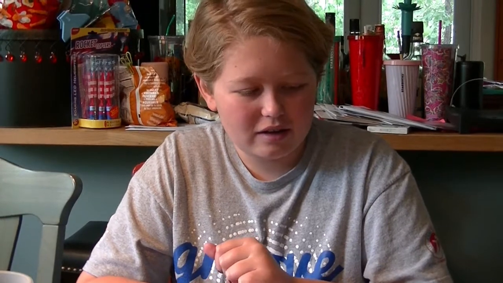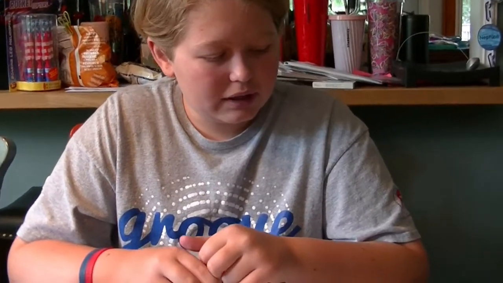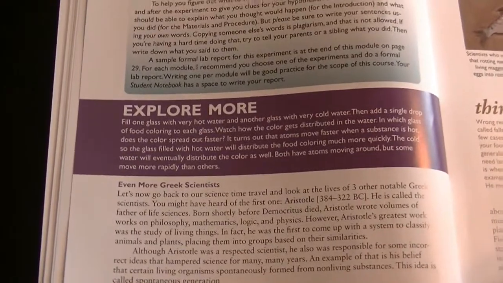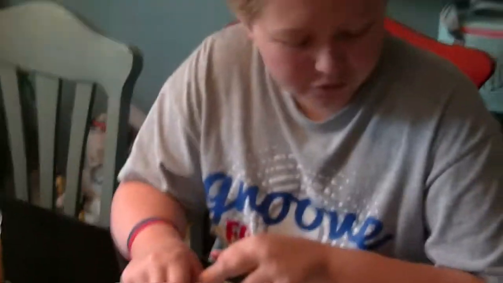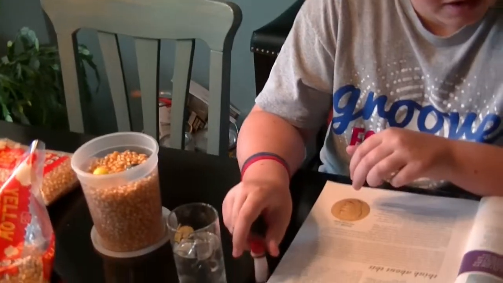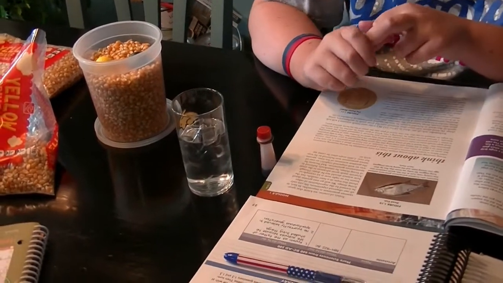Okay, from Apologia General Science, here's Explore More. So what we're going to do is fill one glass with very hot water, which we're currently boiling in the tea kettle, and then another glass with very cold water, which I have right here. Then add a single drop of food coloring, right here, to each glass.